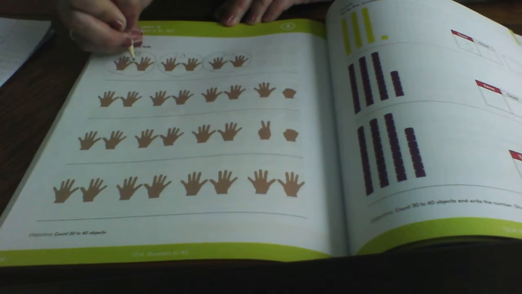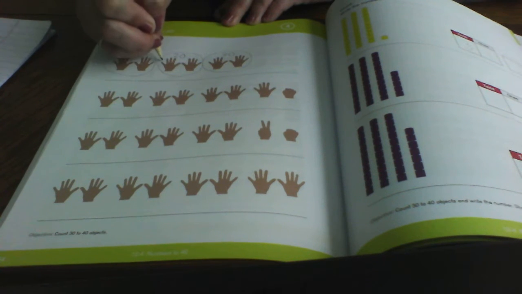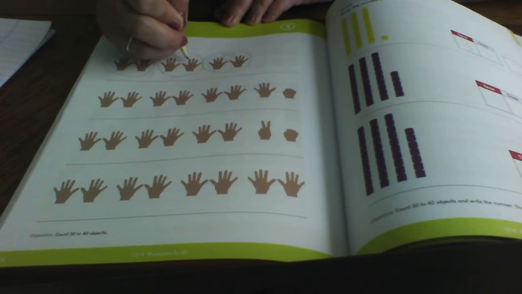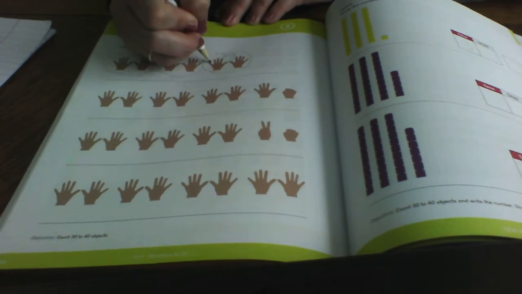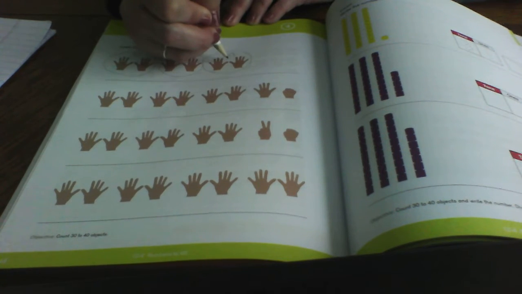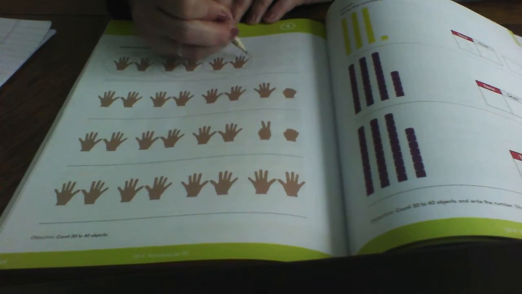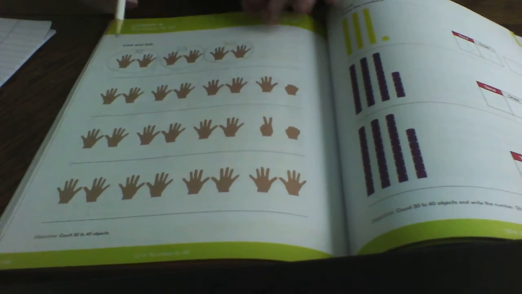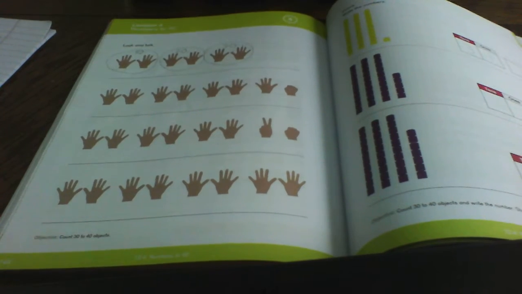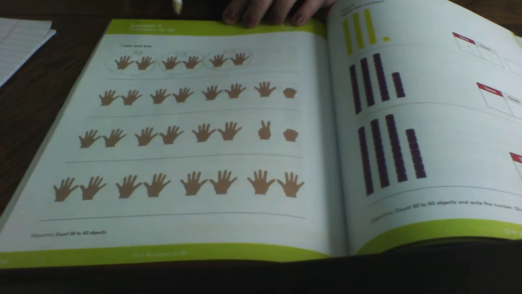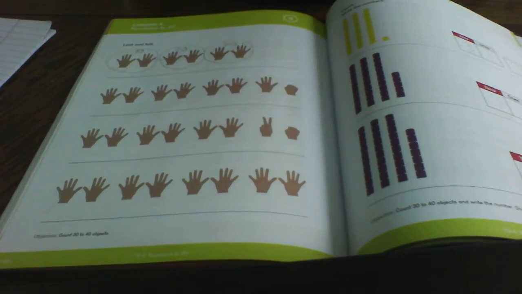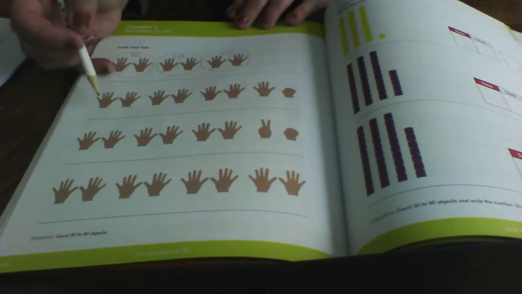1, 2, 3, 4, 5, 6, 7, 8, 9, 10, 11, 12, 13, 14, 15, 16, 17, 18, 19, 20, 21, 22, 23, 24, 25, 26, 27, 28, 29, 30. So I have 30. Right? 10, 20, 30. It'd be like Anthony's hands, Daniel's hands, and Joshua's hands. They have 30 fingers.